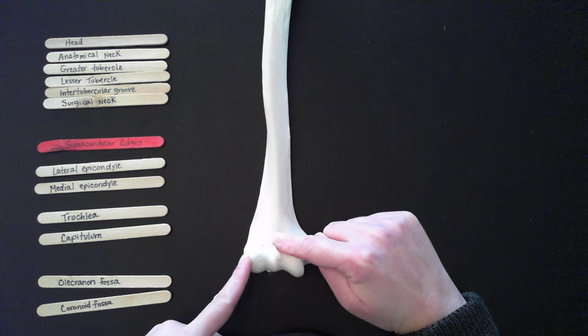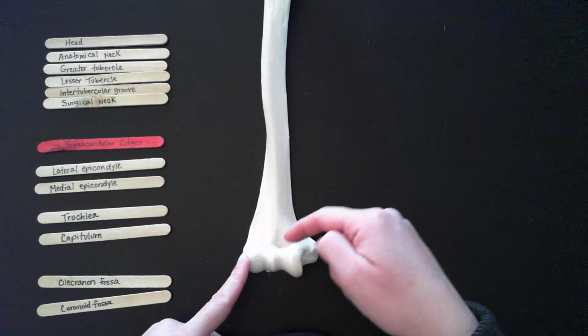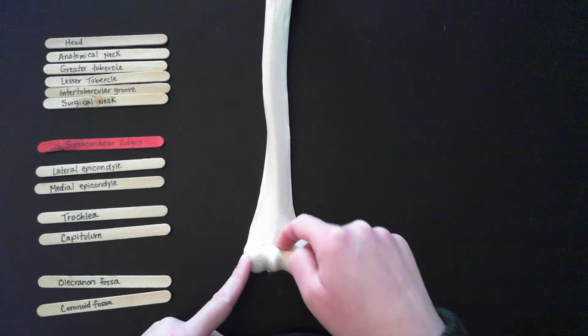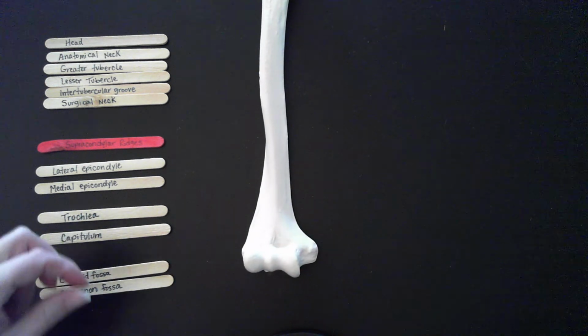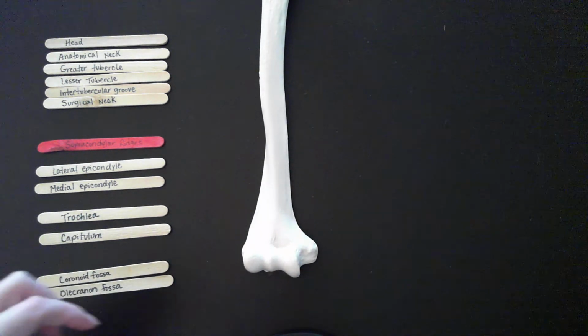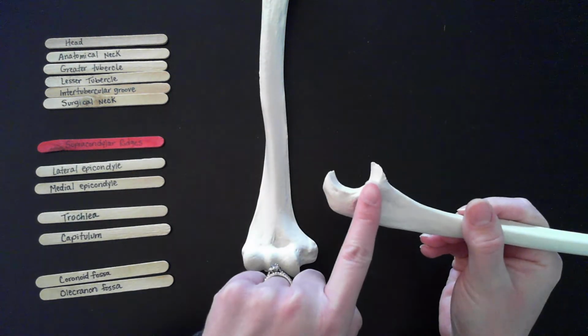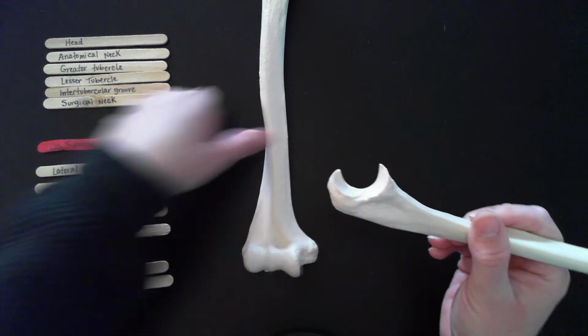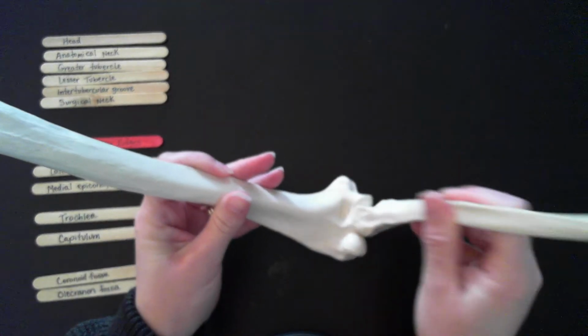Additionally, on the anterior side, we have this fossa. Remember, fossa means depression. And this fossa is going to be named for the feature of the ulna that fits with it. And let me grab an ulna here. So this here is the coronoid process of the ulna. You'll see that it fits right in there in that little fossa.